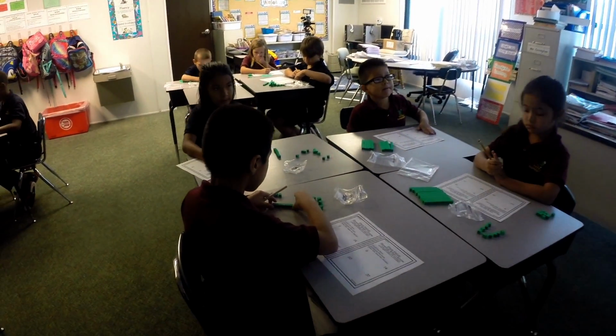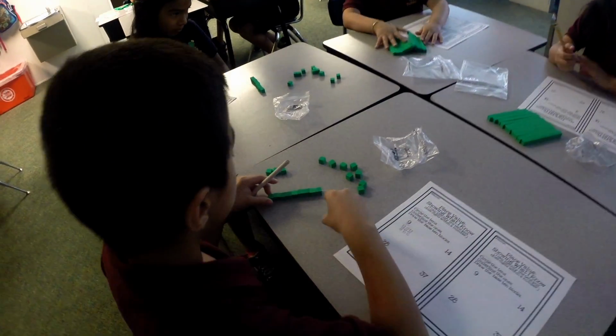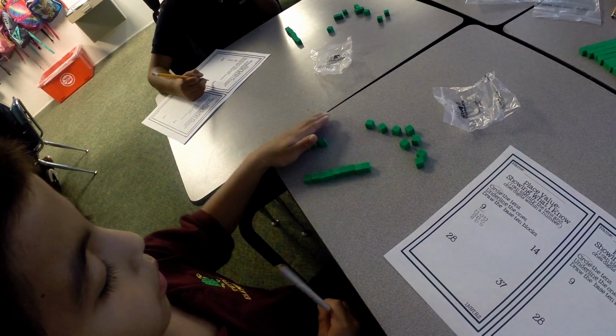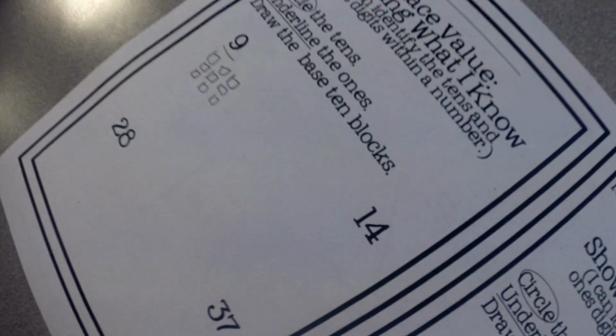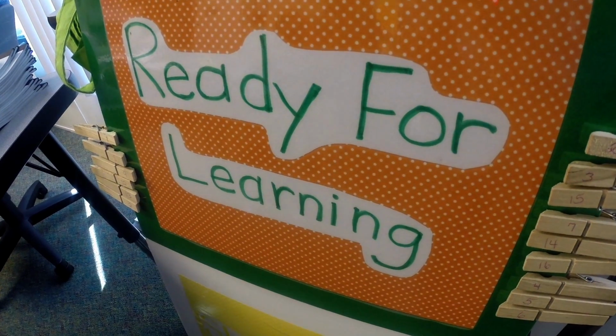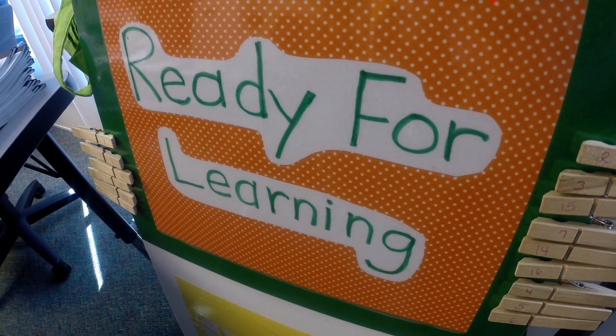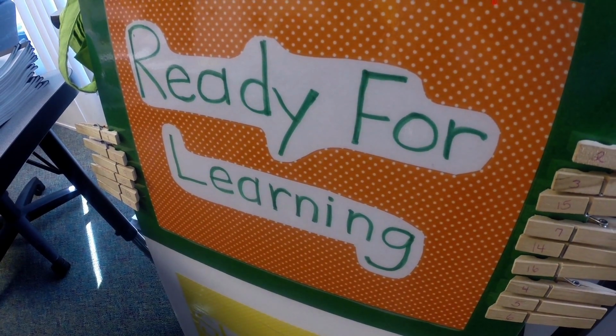Again, take your base 10 blocks and find the number 14. So our circle tells us we need 1 10 and 4 ones.